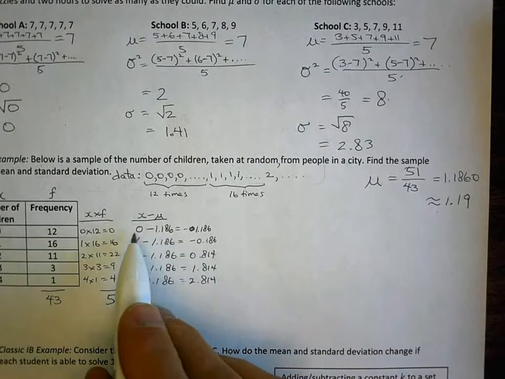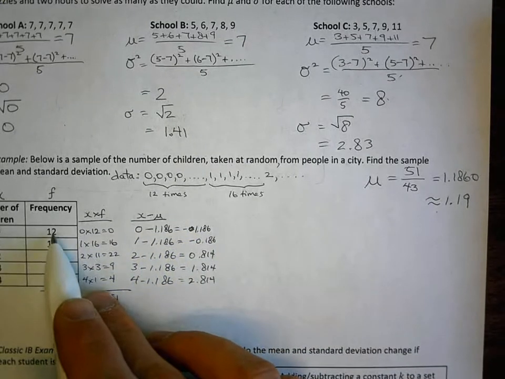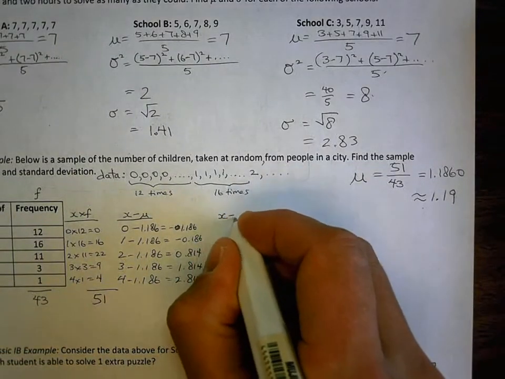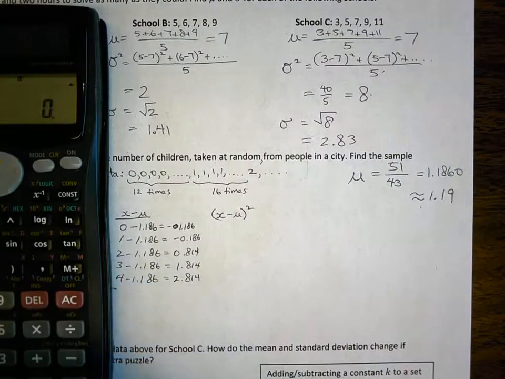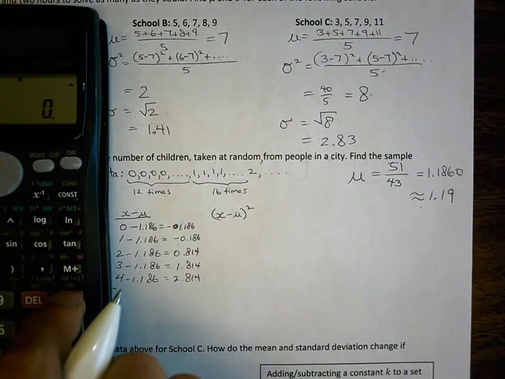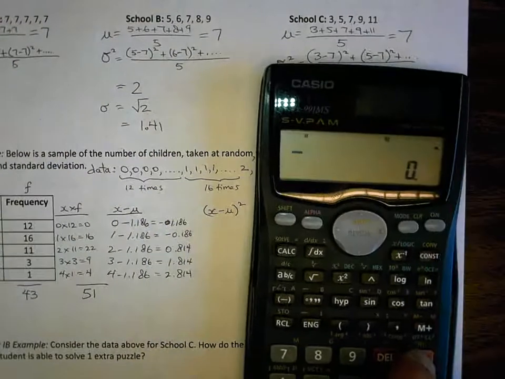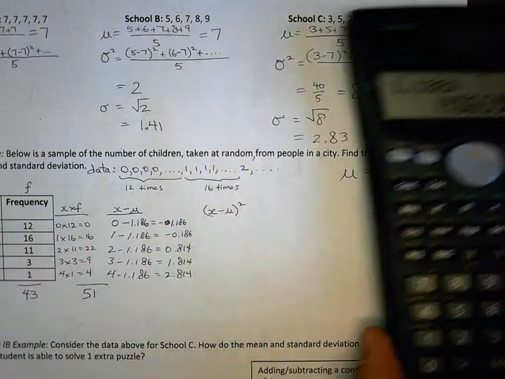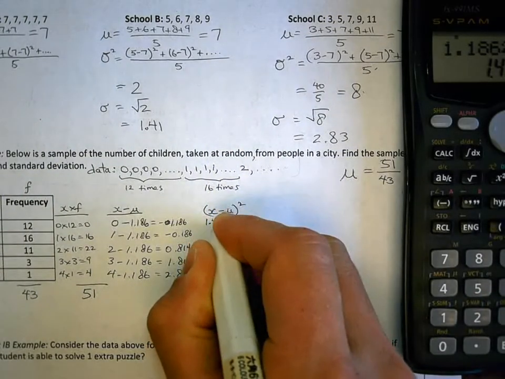Now this amount, negative 1.186, you have to add that 12 times. So, first I have to square it. So I'm going to take those values, and I'm going to square them. So 1.186, I'm really having a hard time today with my calculator, sorry. 1.186 squared equals 1.407, let's say.